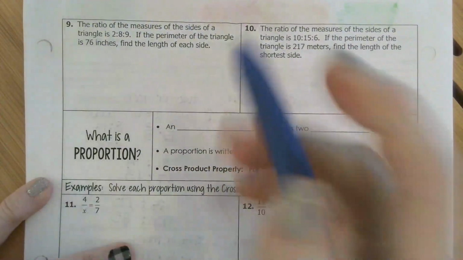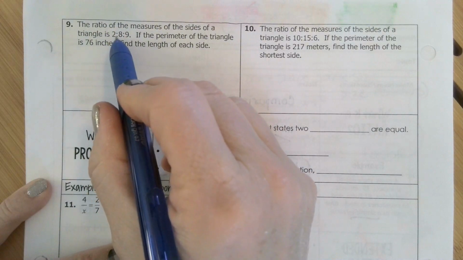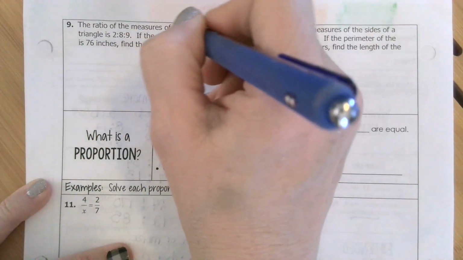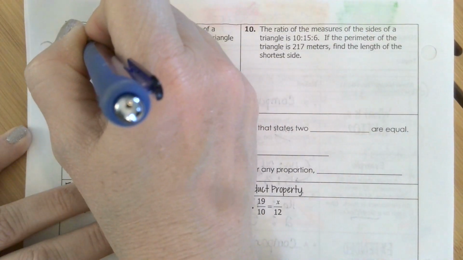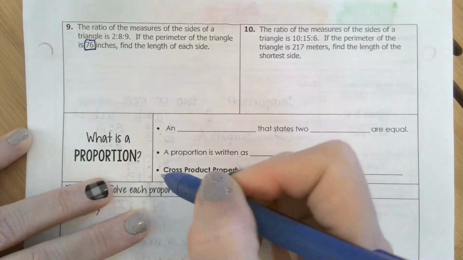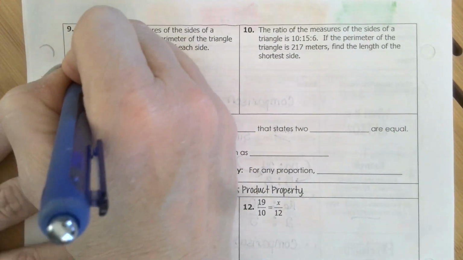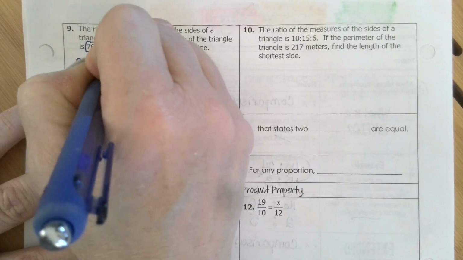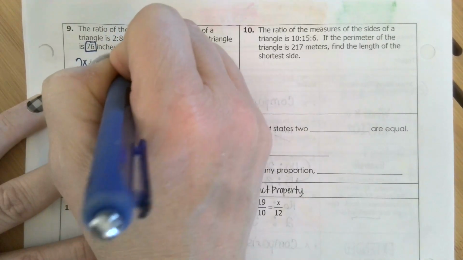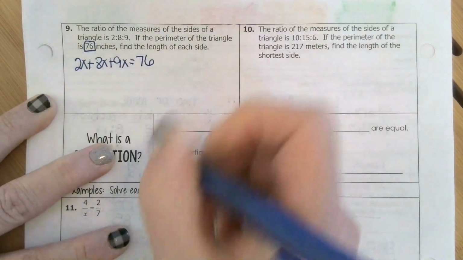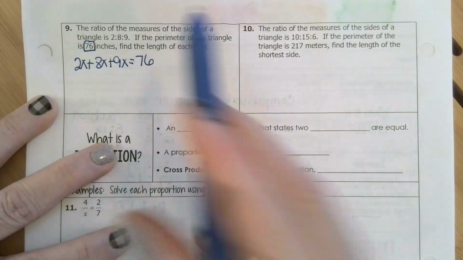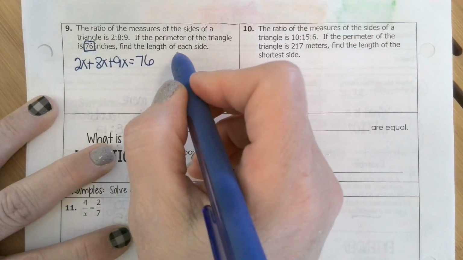Okay, turn over. The ratio of the measures of the sides of a triangle are 2 to 8 to 9. And then we're talking about perimeter. So if they're talking about perimeter, they have to tell you what that is. So this is going to be 2x plus 8x plus 9x equals 76. This is the perimeter outside of a triangle. Find the length of each side.